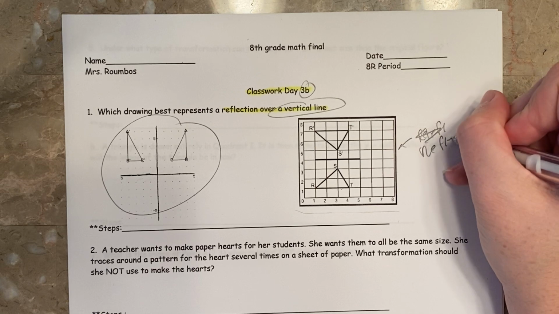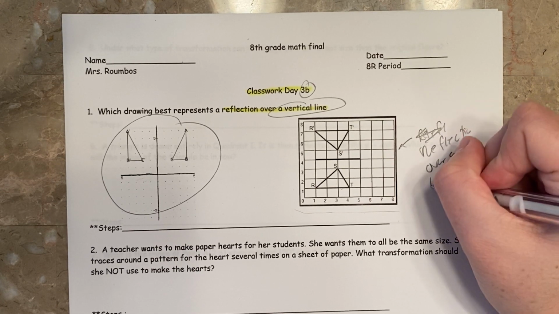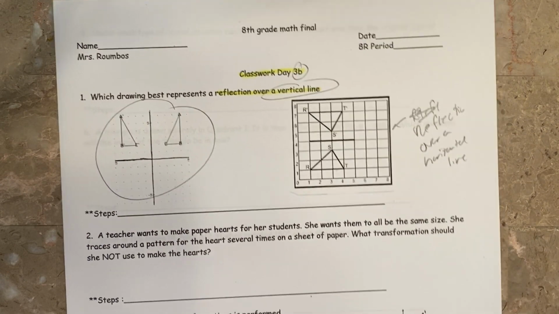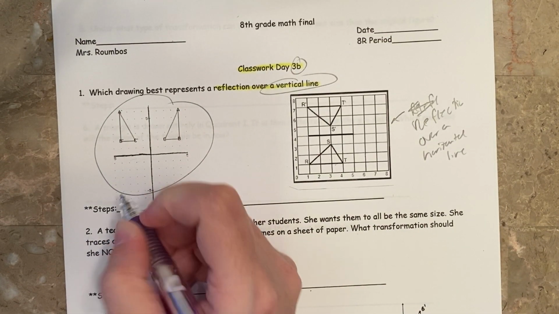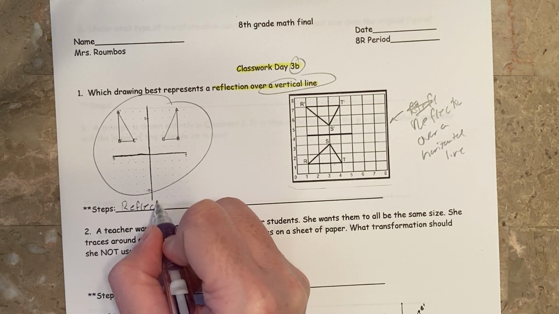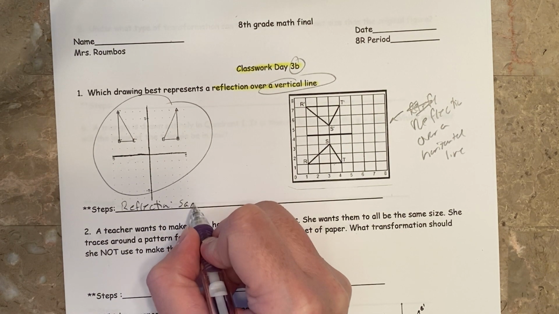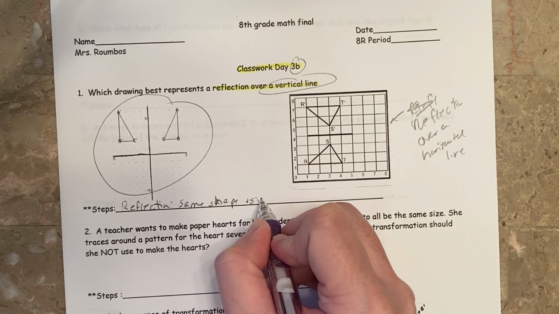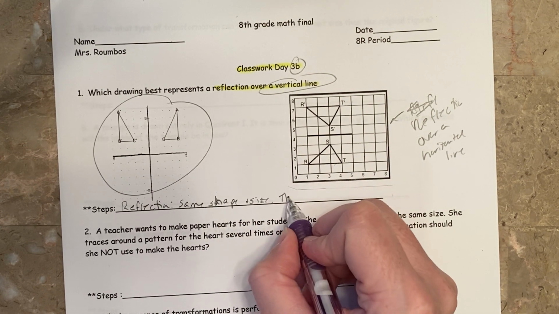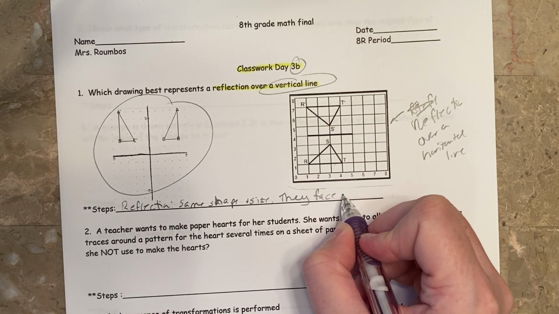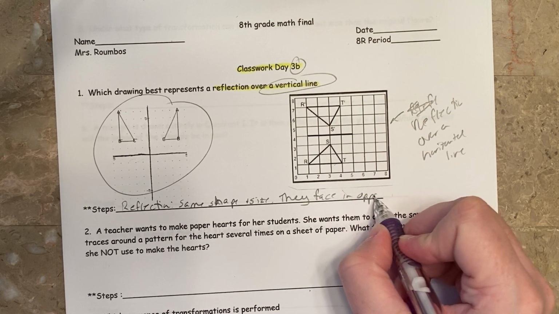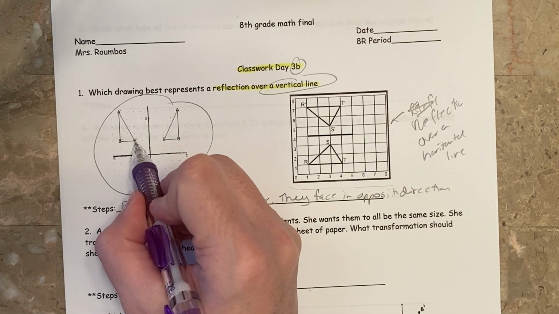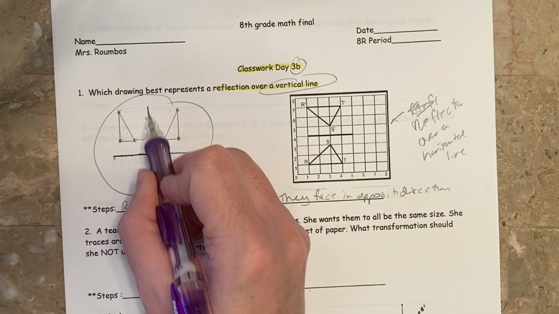over a horizontal line. So you had something similar to this on 3A, but now we have to choose which one. Okay, so your steps, here we go. So a reflection, very important. You want to remember, it's always the same shape and size, but you have to know the characteristics that they face in opposite directions.